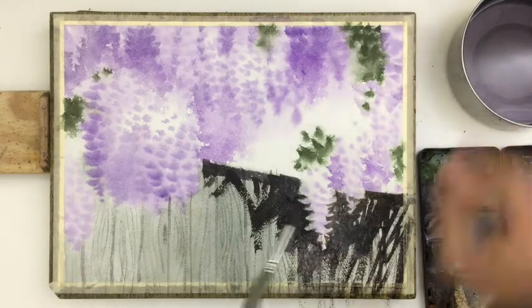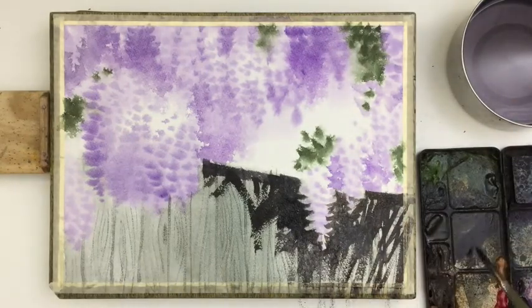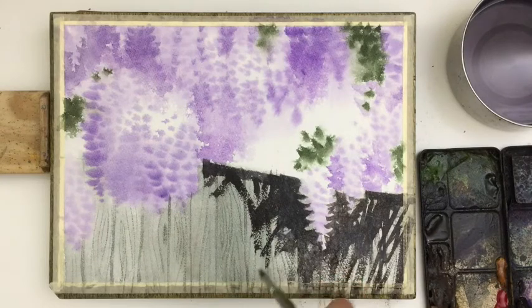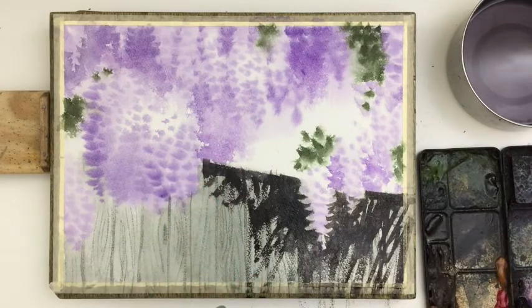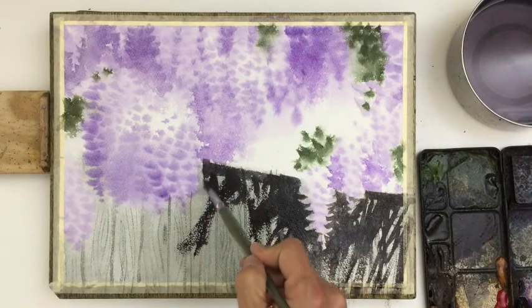Spray slightly. Continue. And this part I want slightly less, so you can keep some highlight.